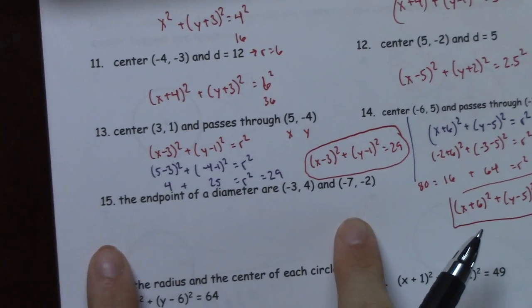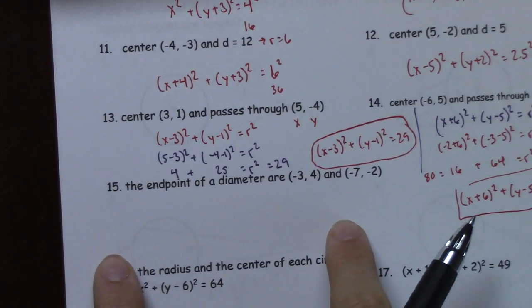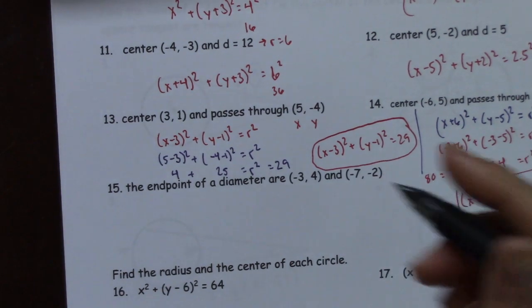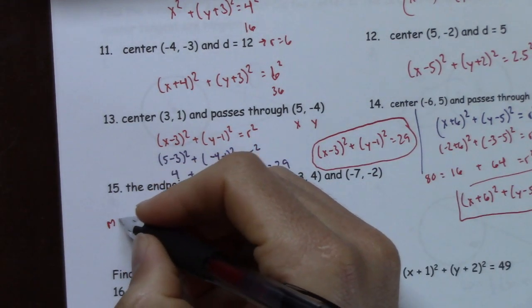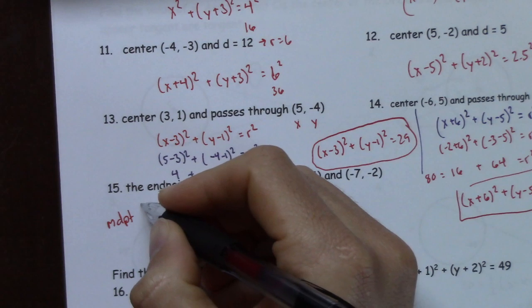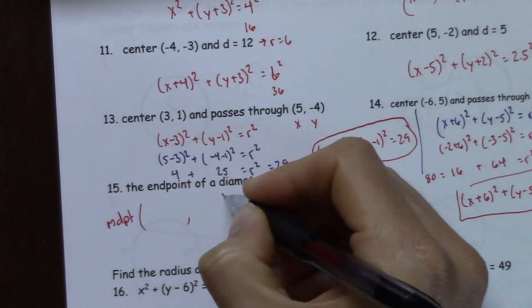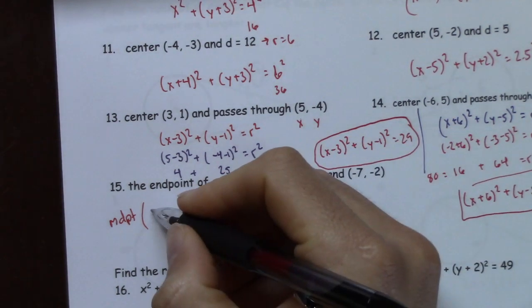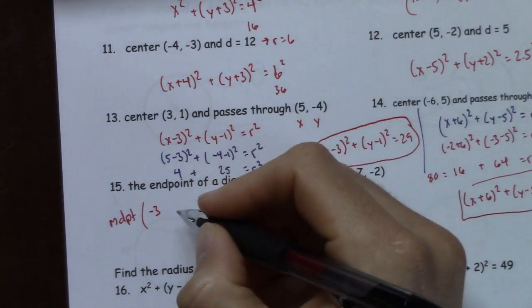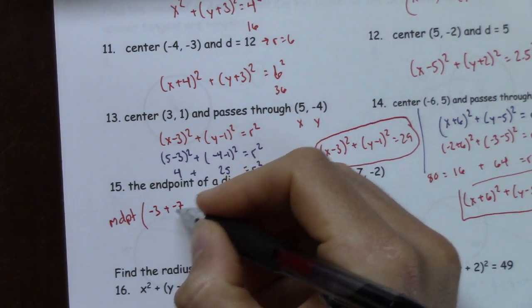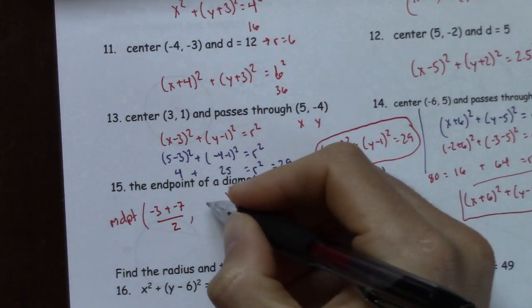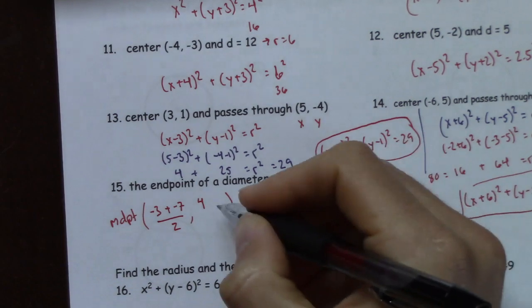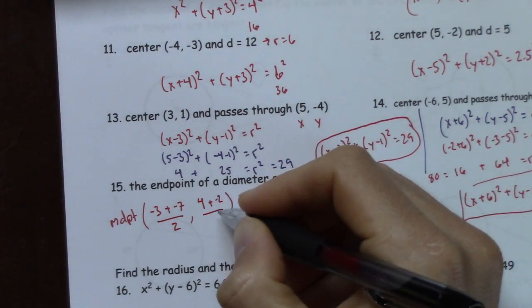15. Little old rule for midpoint, and the midpoint formula says that if you add your x's and your y's and divide by 2, you get the point halfway in between. So for example, (−3 + −7)/2, and then (4 + −2)/2.